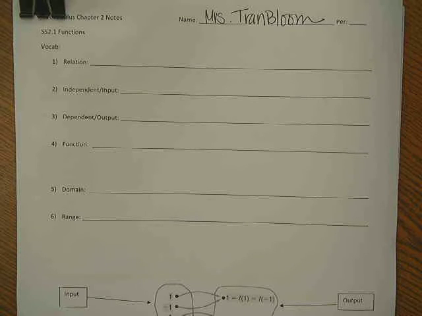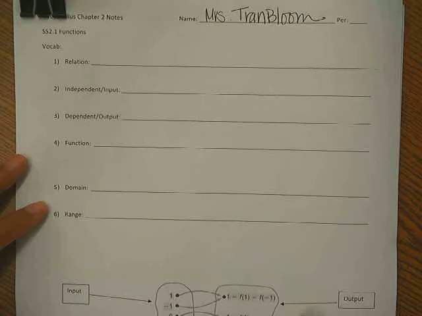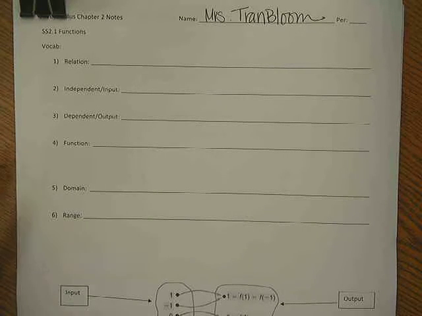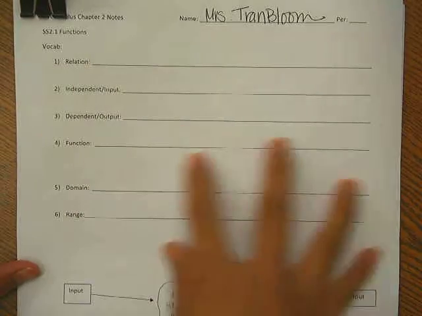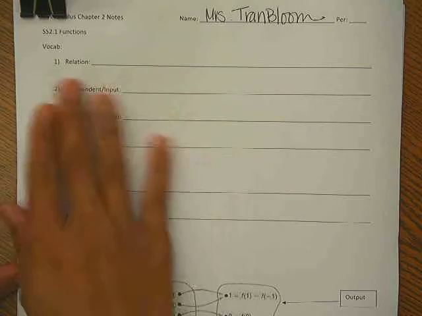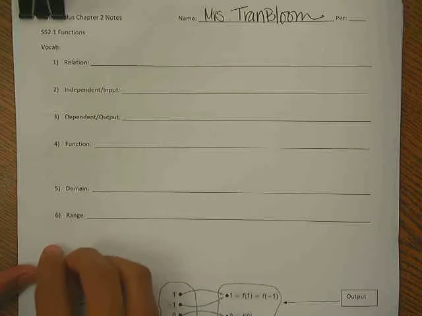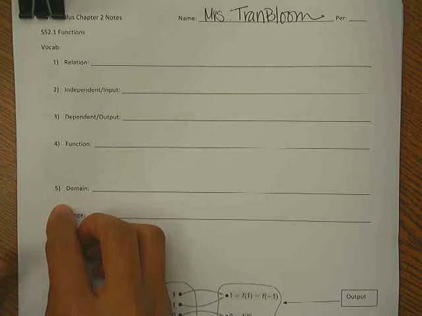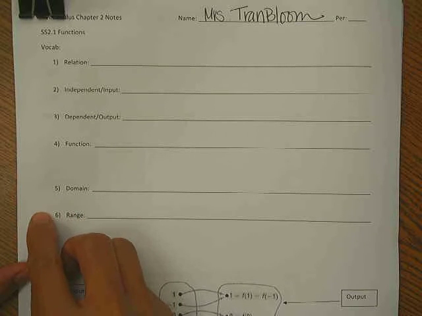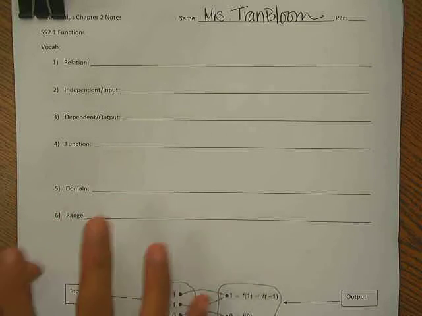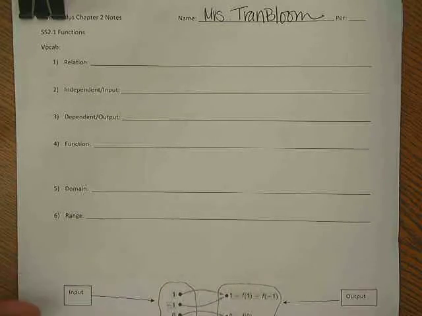Okay, so since this is the first unit, I'm going to ask you to do this before I start the example. I'm going to ask you to take your textbook or your computer or your cell phone and define the 6 vocabulary. Make sure you write definitions that make sense to you, not just the first one you see or the shortest one. Make sure you find definitions that make sense to you.